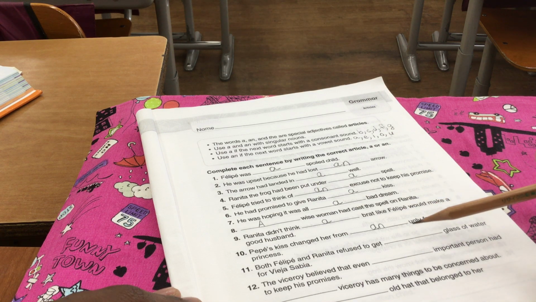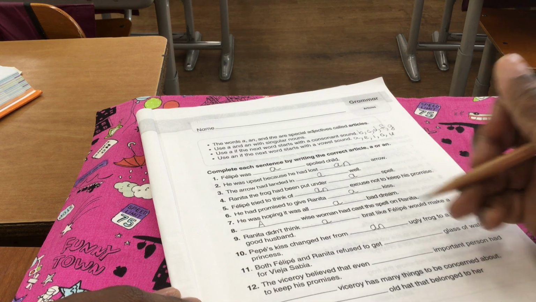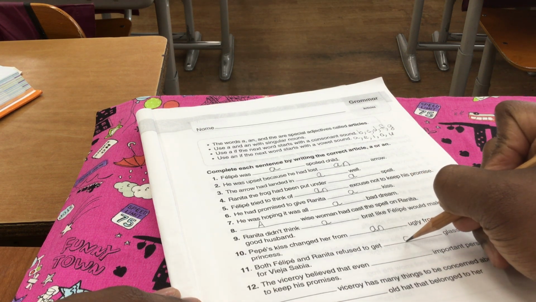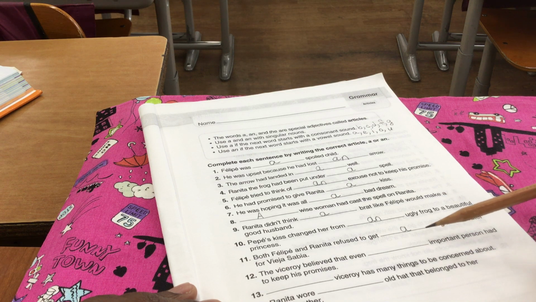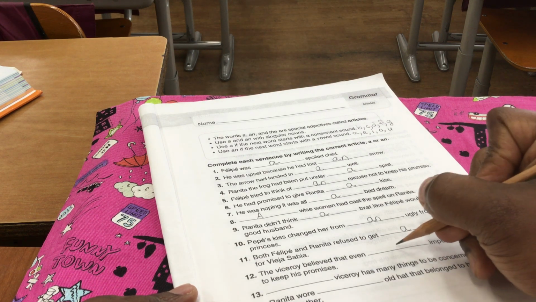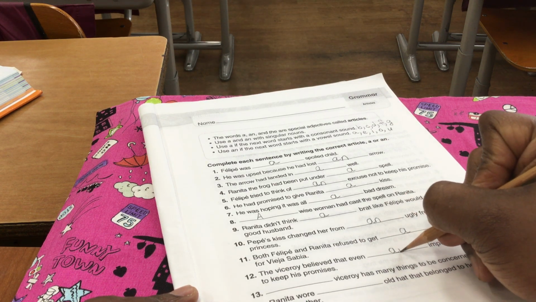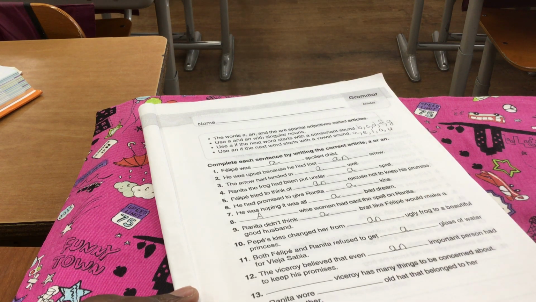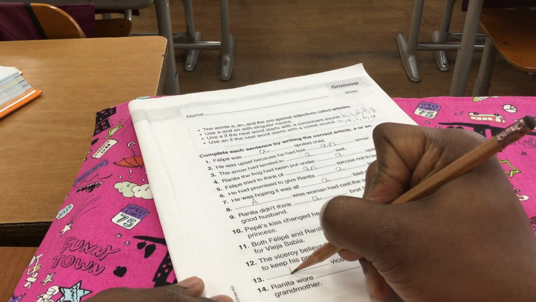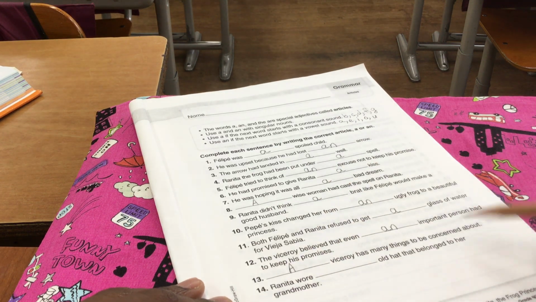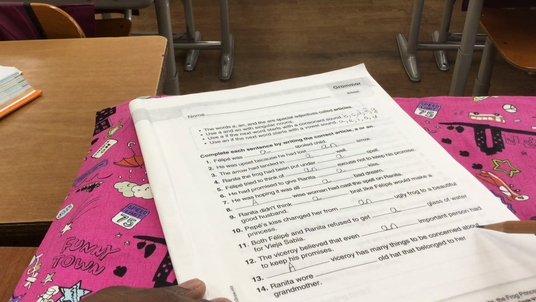Number 11. Both Felipe and Ranita refused to get a glass of water for Vieja Sabia. 12. The viceroy believed that even an important person had to keep his promises. Number 13, capital A viceroy has many things to be concerned about.